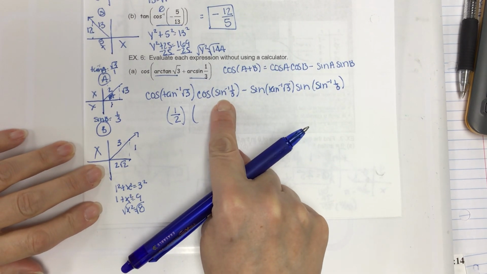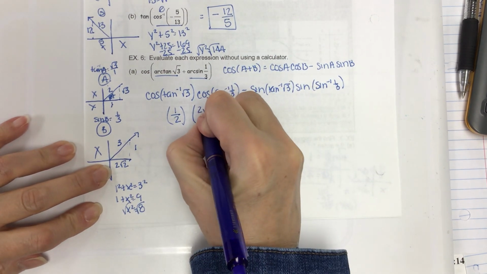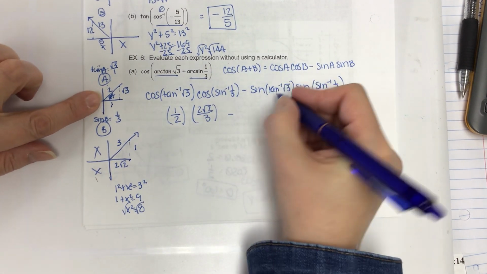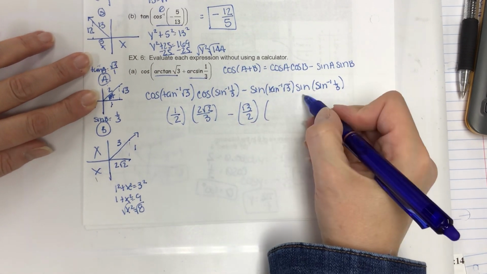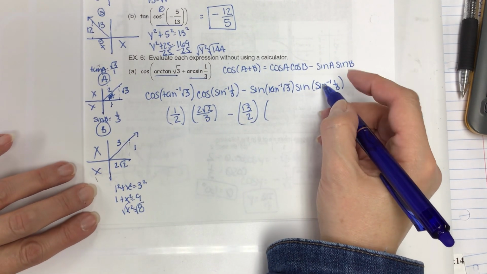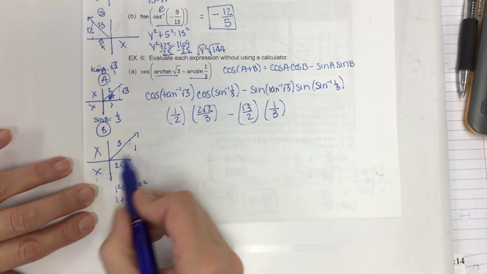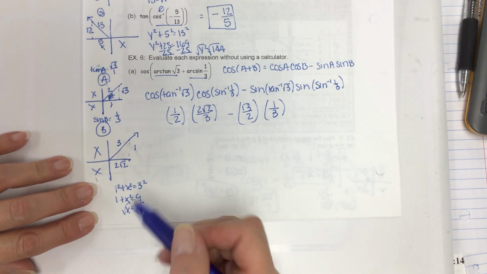Thank you. Cosine of the bottom one. Yep. Minus sine of the top one would be. Yep. And if you have sine of inverse sine, it's going to be whatever's there, right? I mean, you're taking sine of that same angle.